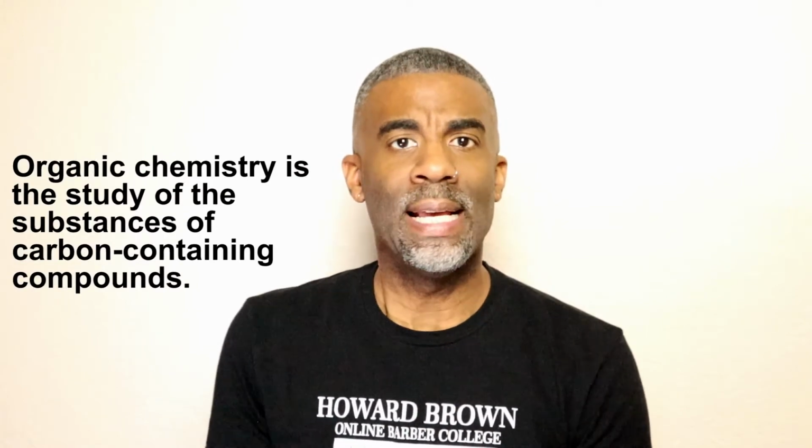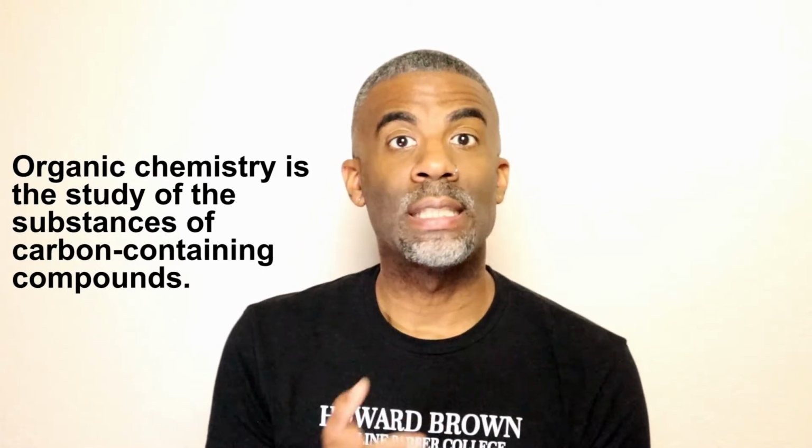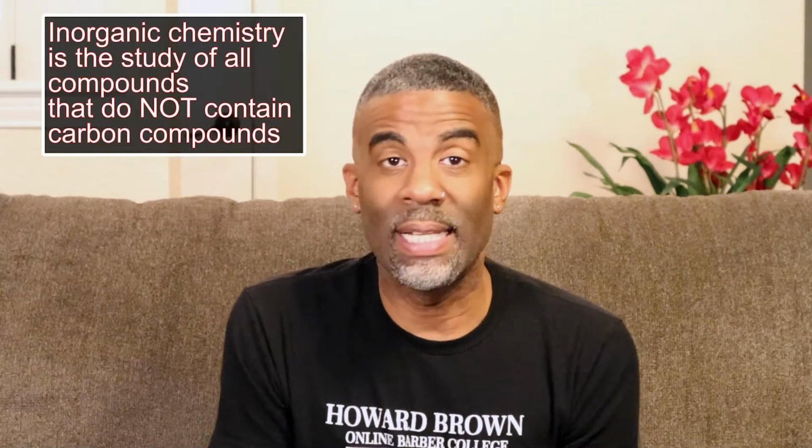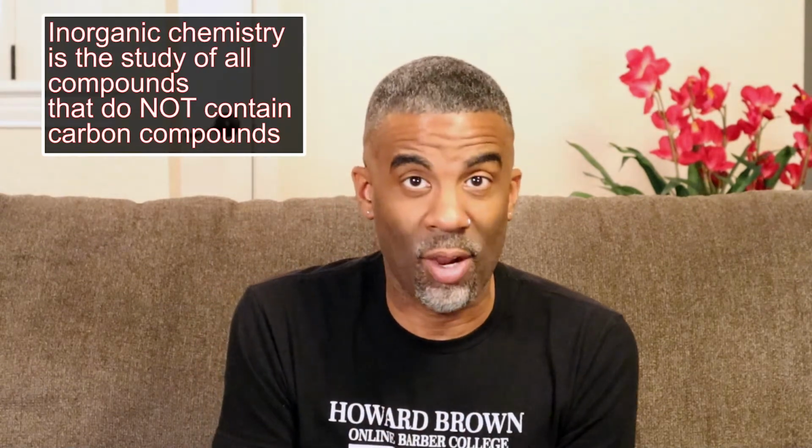Organic chemistry is the study of substances that contain the element carbon. Some examples would include gasoline, synthetic fabrics, plastics, and pesticides. Inorganic chemistry is the study of substances that do not contain carbon but may contain hydrogen. Some examples would include metals, minerals, water, air, and ammonia.